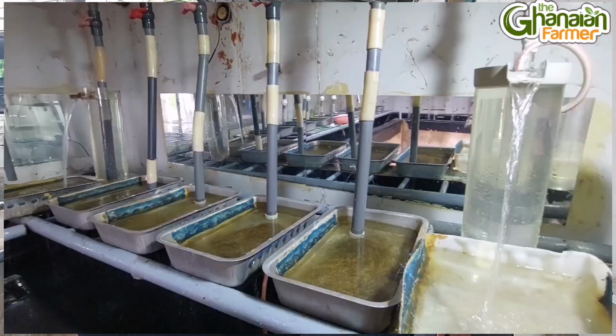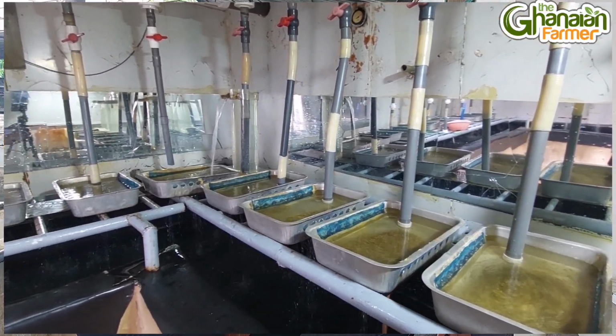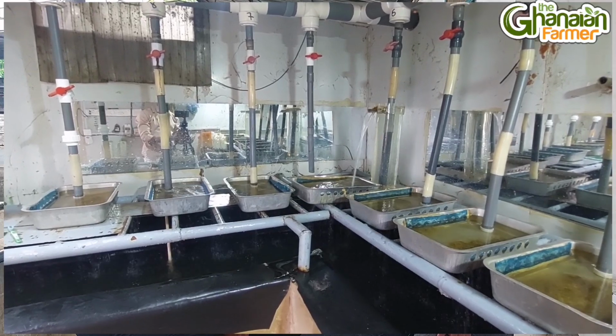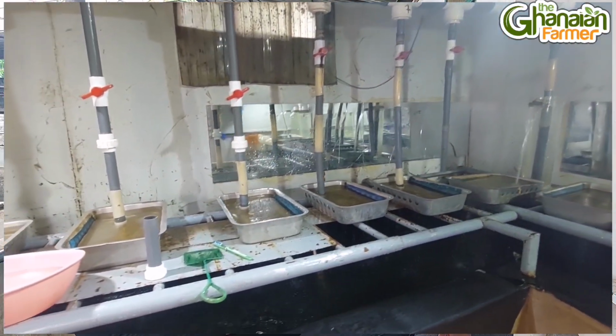So how long will it take to hatch? If we have good temperatures, 3 to 5 days should be enough, because egg hatching is all temperature dependent, temperature and water quality. Once they hatch, do you feed them? No, you don't feed them.